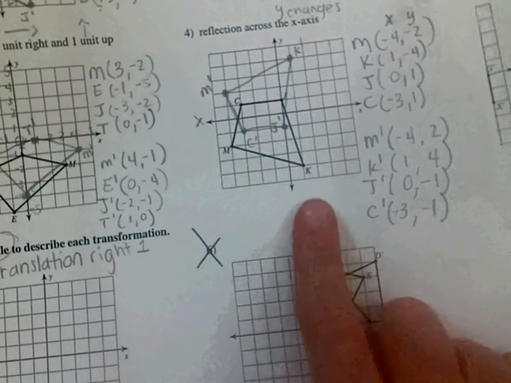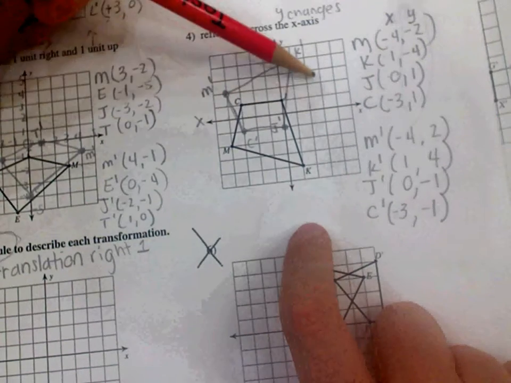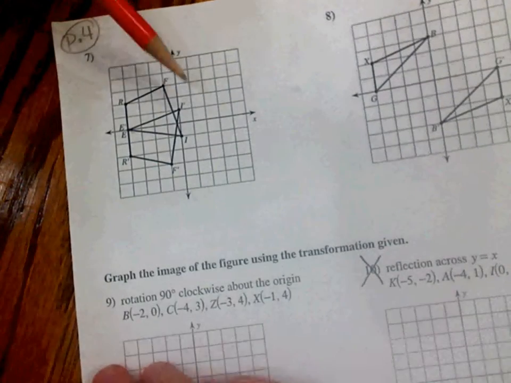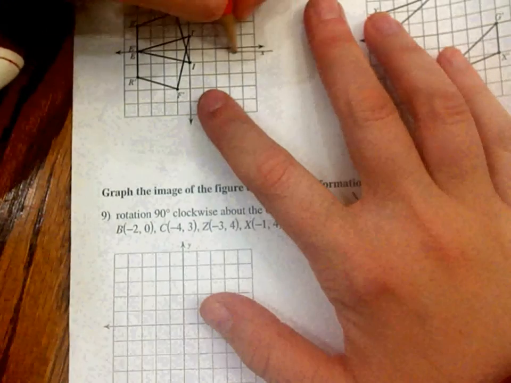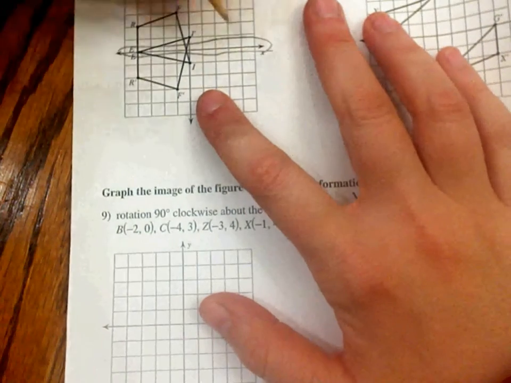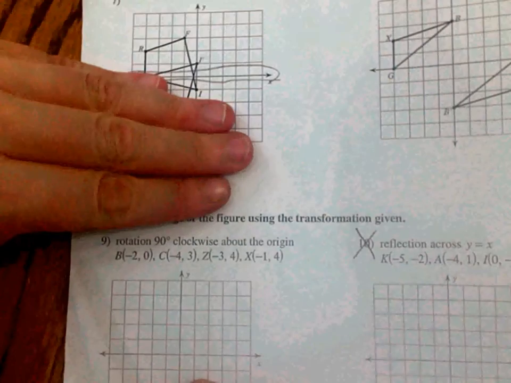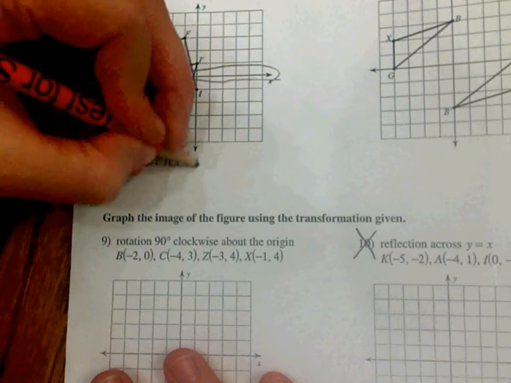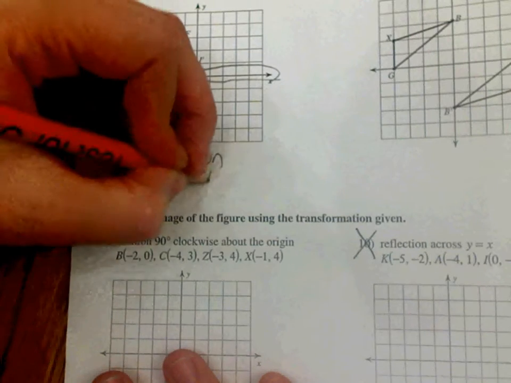On the last page, we reflected this shape across the x-axis. You can see each point is the same distance on both sides of the x-axis. It's a perfect flip over the x-axis. And that's the same thing here. This is a reflection over the x-axis, right? This is the x-axis here. I don't have a highlighter. But this is the x-axis, and the shape literally flipped over the x-axis. So we put reflection over x-axis.